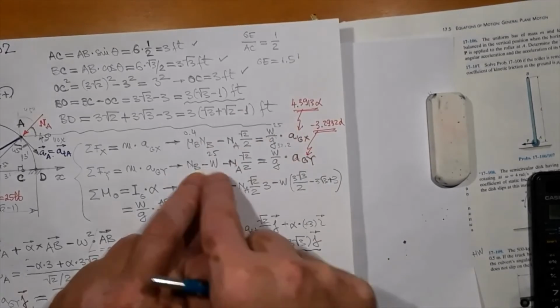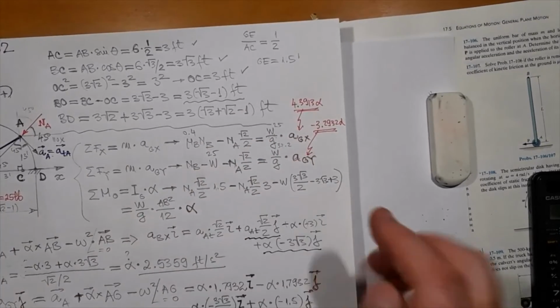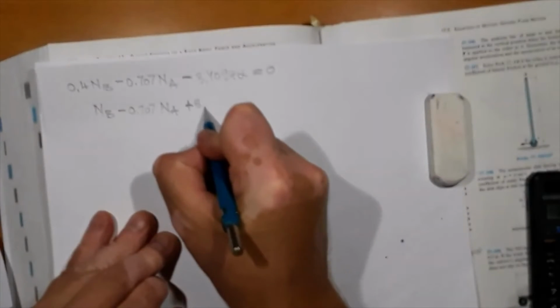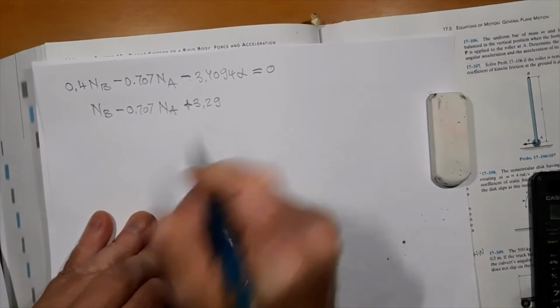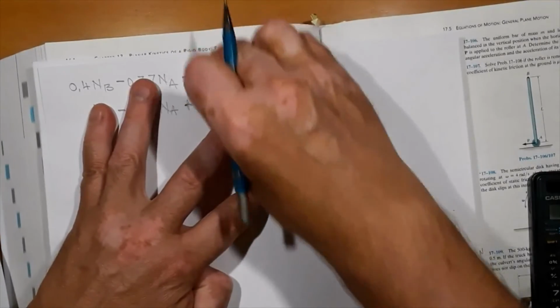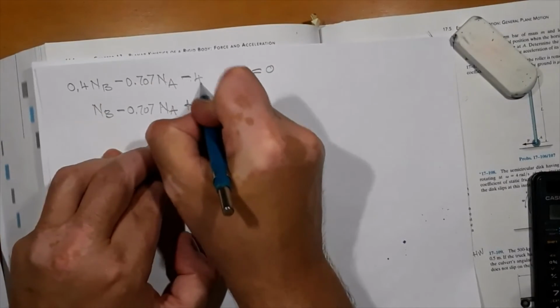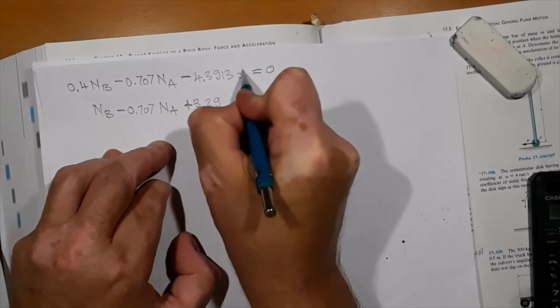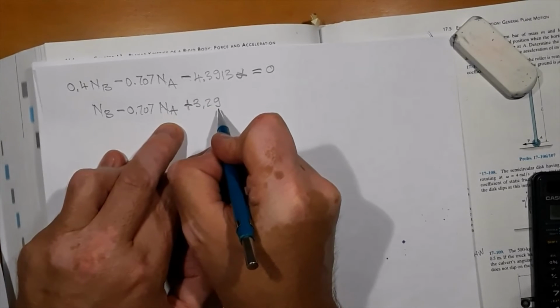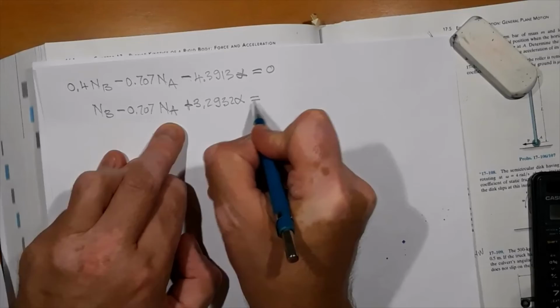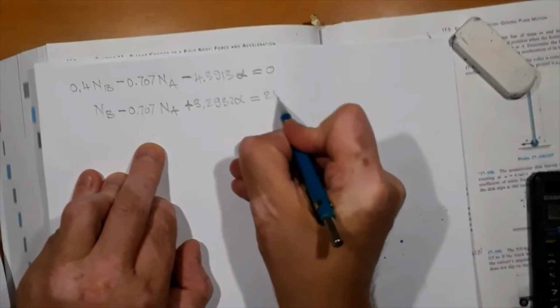This is equal 0, this will be equal plus W. So it's minus goes to plus 3.29, and I think I copied the wrong number here, sorry. So this is for the x component, I have 4.3913 alpha, and this is positive 3.2932 alpha equals W plus W is 25, okay?